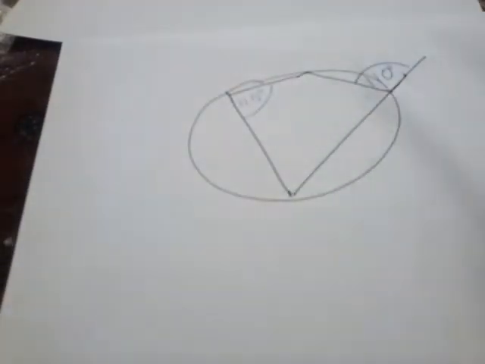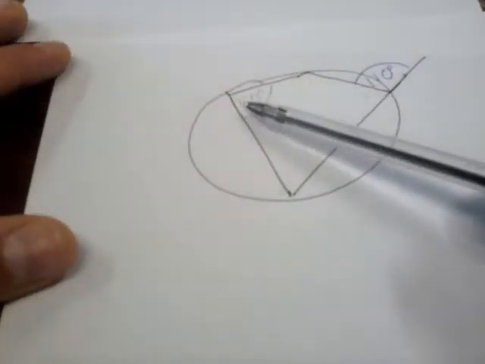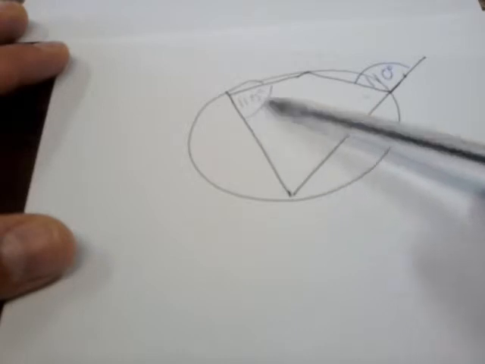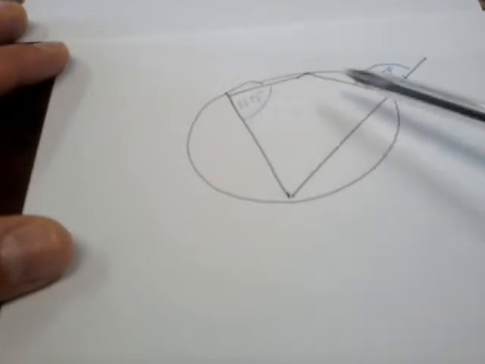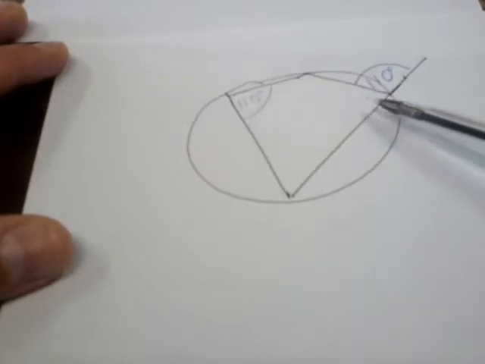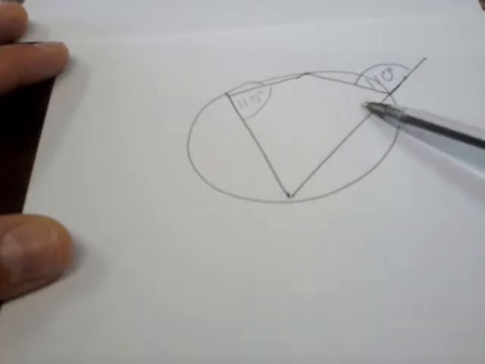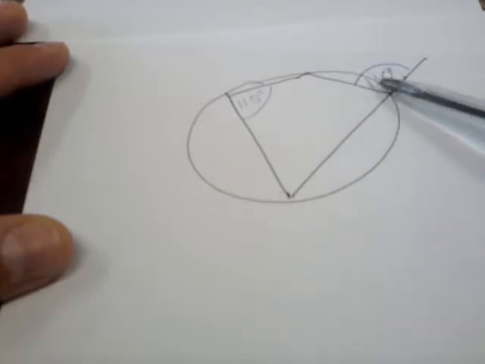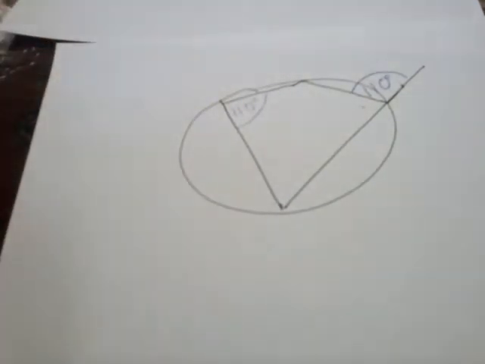But sometimes it's quite useful just to be able to spot immediately that the inside angle here is 180 minus the inside angle on the opposite side, which means it will always be the same as the outside angle if you've got an extended straight line. So that's just another little application of cyclic quads.